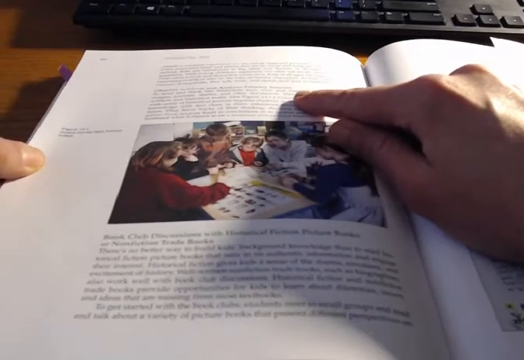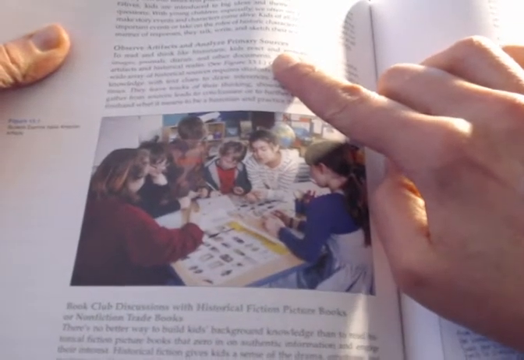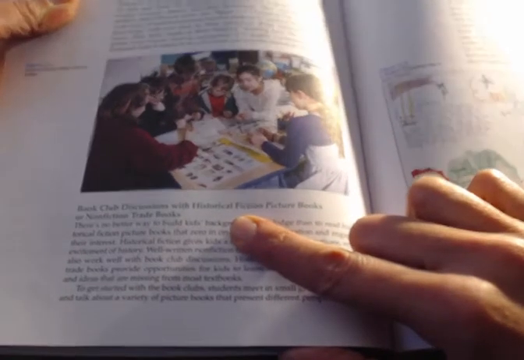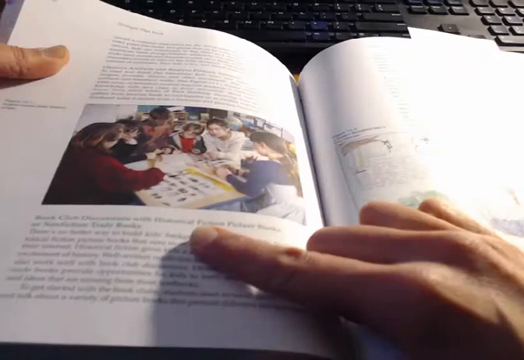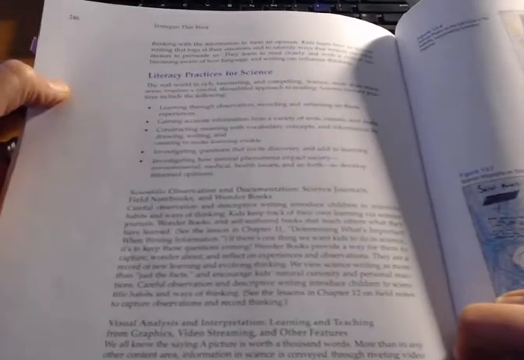observe artifacts and, sorry, you can't see that, can you? Observe artifacts and analyze primary sources. So there's another one here, book club discussion with historical fiction picture books or nonfiction trade books, etc. So on pages 241 to 246, those are all social studies practices.